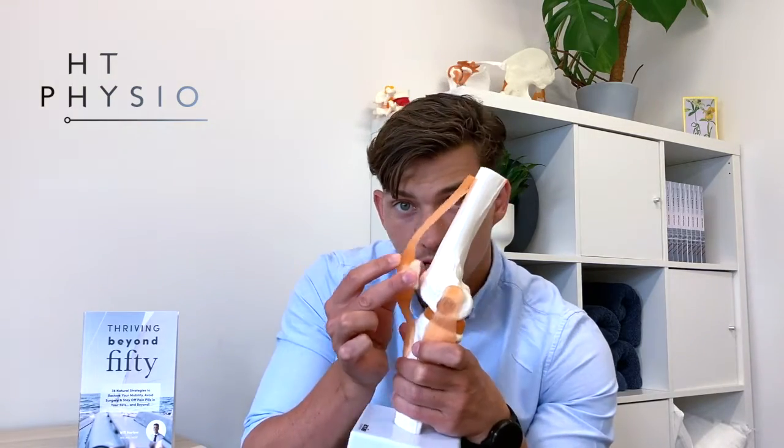60, 65 more commonly. Now, the only real way to tell the difference between the two is to get an assessment from a professional and to sometimes get some x-rays done to look at the space between the kneecap and the femur. So that's the third and one of the most common causes of pain at the front of the knee. Now, the fourth common cause of pain at the front of the knee is something called a pre-patellar bursitis.